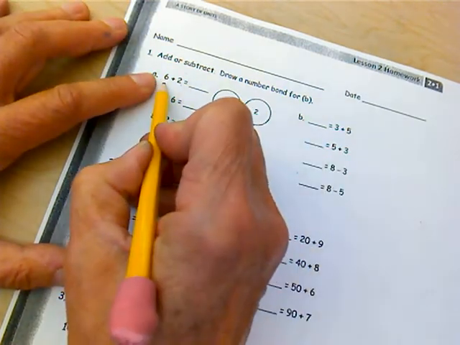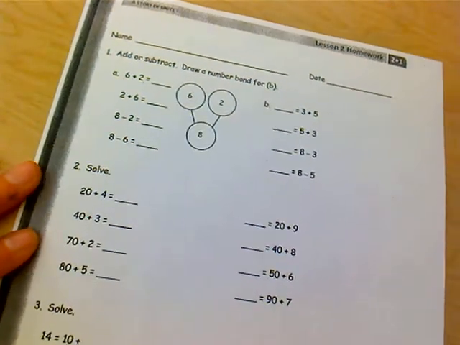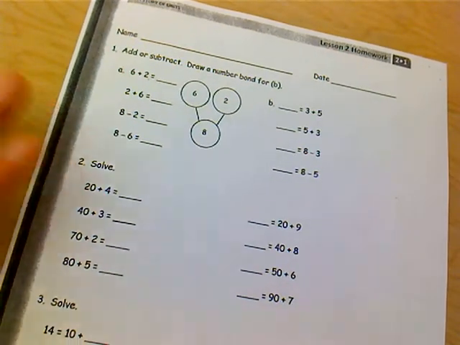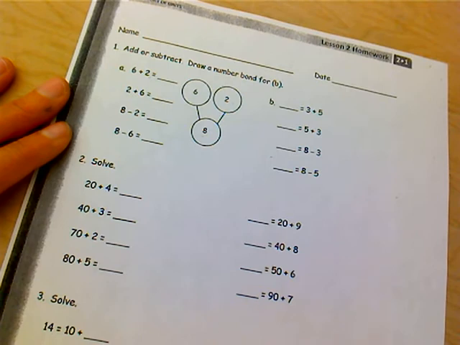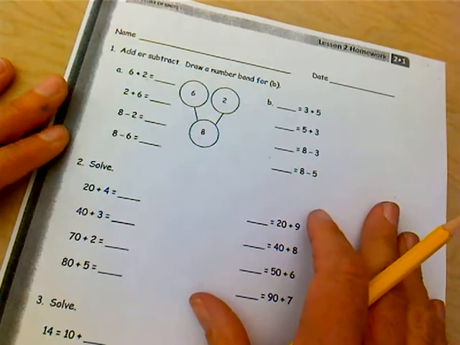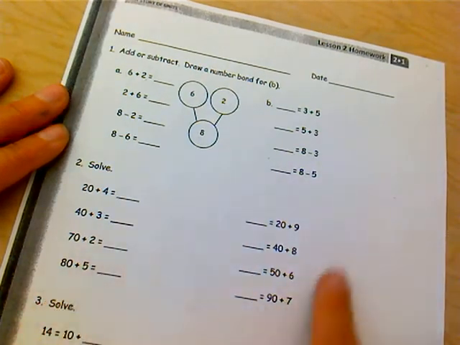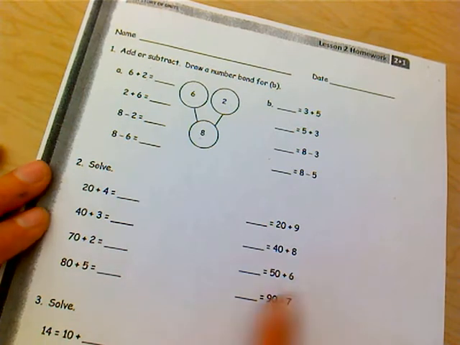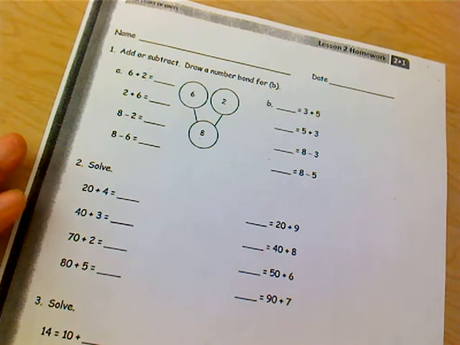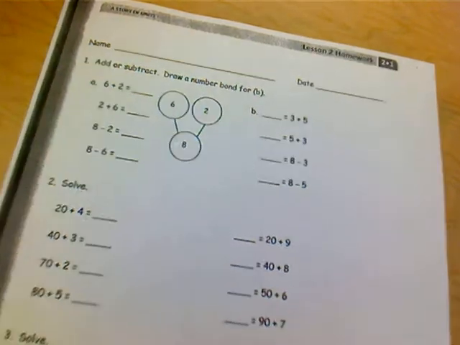So 6, oh, did you shut the video off? You need to shut the video off before I start going over it with you. I'm just explaining to you what you need to do. Then you're going to come down and solve this set of problems, and then you're going to solve this set of problems. All right, shut the video off.